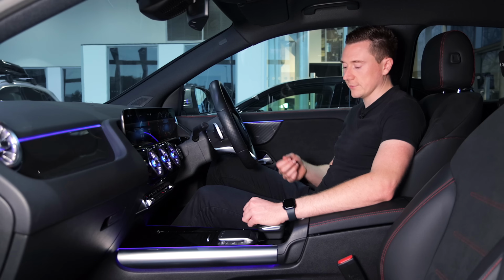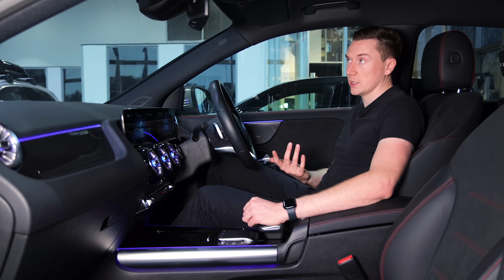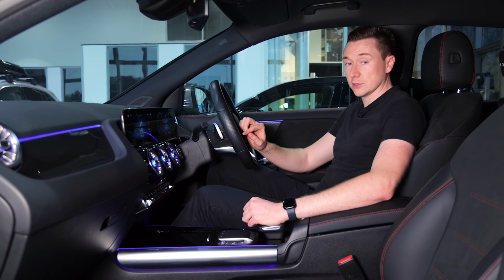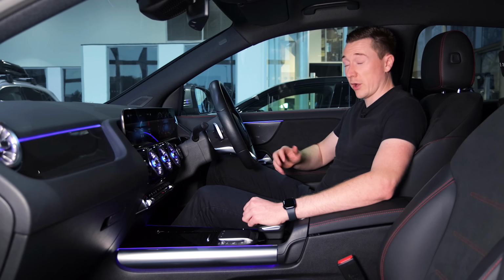So this is really good if you have a driver and passenger, or maybe you have a personal and work phone or something. You can have 2 connected, and then a button on the steering wheel to literally answer either phone. So very, very easy.